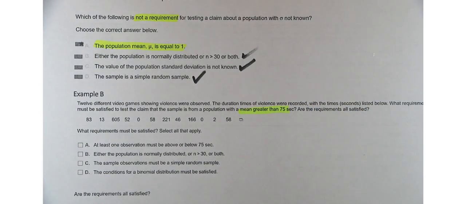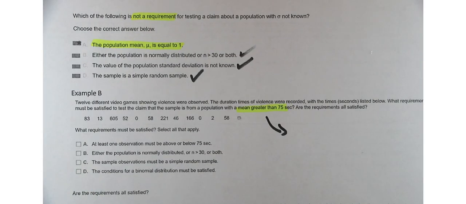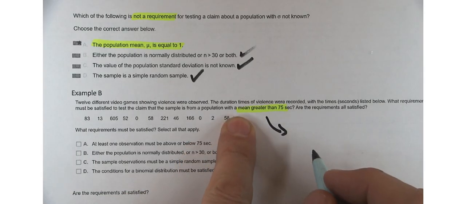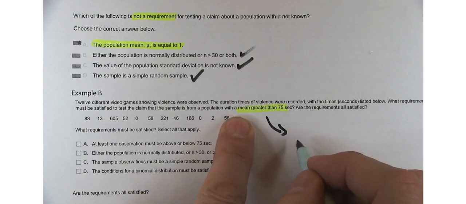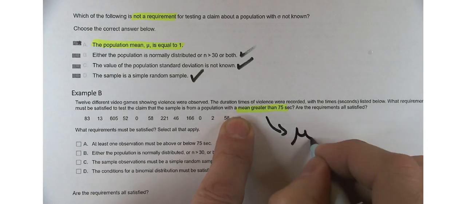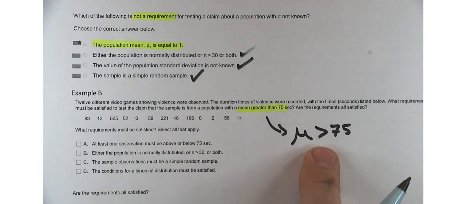Just a quick FYI, if you're testing that the mean is greater than 0.75, eventually you're going to have to write that as part of a null or alternative hypothesis. When we're testing claims about a mean, what parameter am I going to use to represent the mean? Anyone? Somebody said it. Mu. Mu is greater than 0.75. Would that be part of a null or alternative hypothesis? Yeah, that has to be part of the alternative hypothesis. So looking good on that one.